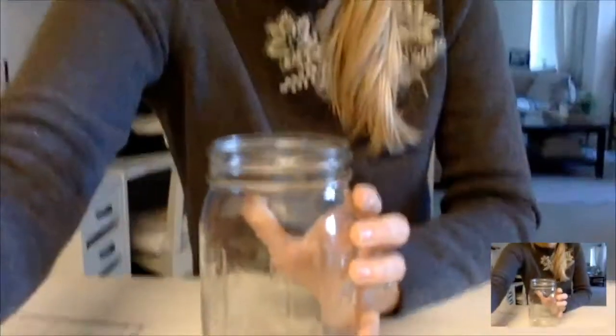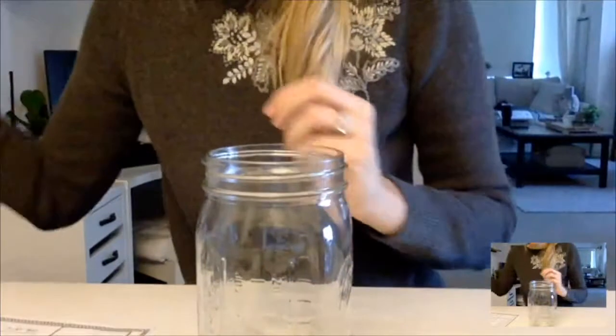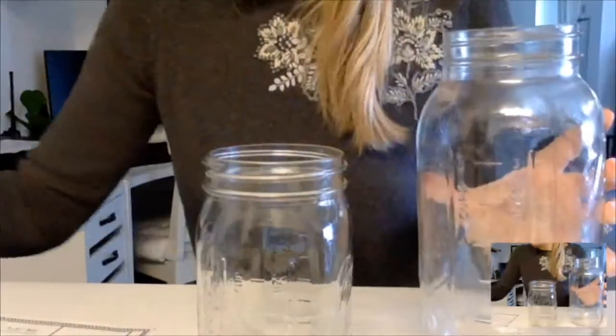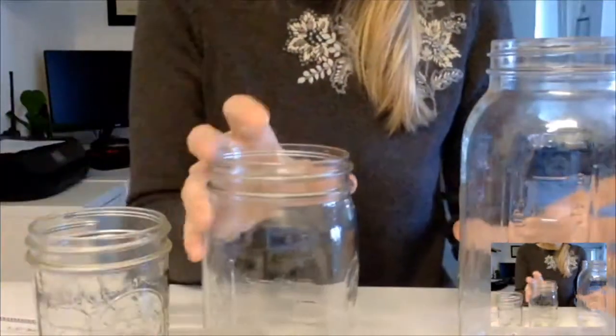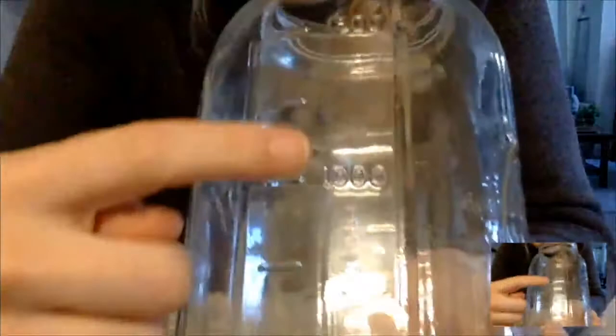So when we're talking about capacity, we said that we're talking about how much liquid something holds. Now when I was getting ready for this lesson with you guys, I had no idea that mason jars actually show you capacity. So I love mason jars. And so I have these 3 here, and you can see on the sides that there are different measurements.